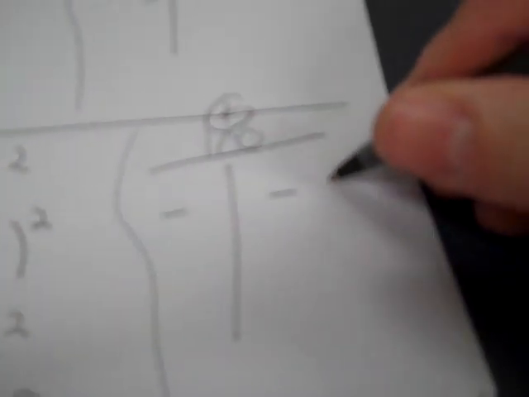So a times c, that's going to give you positive 100, and add to positive 20. Now think about it. What number times itself is 100? It'd be 10 times 10.